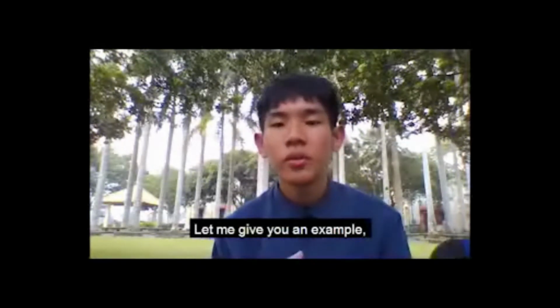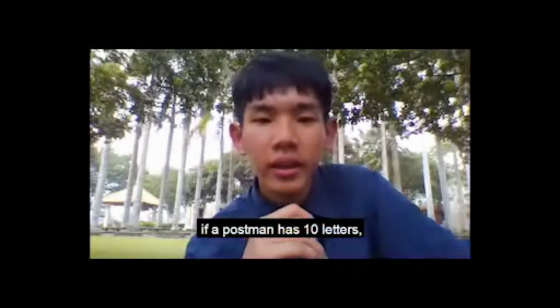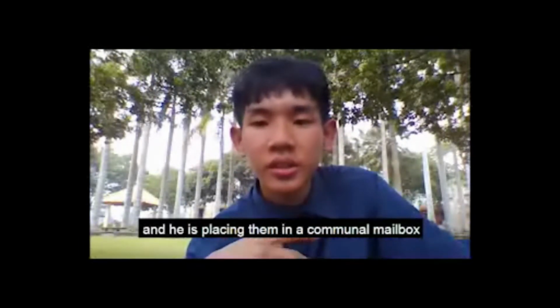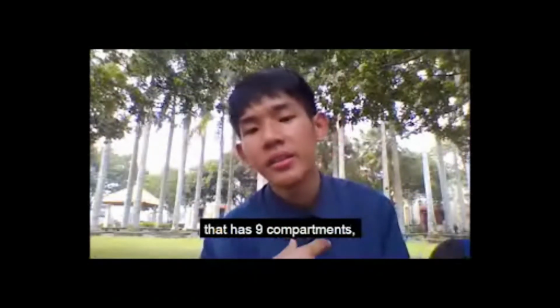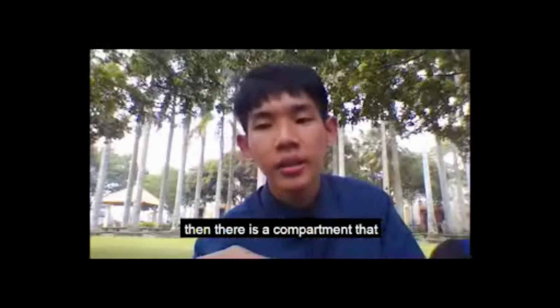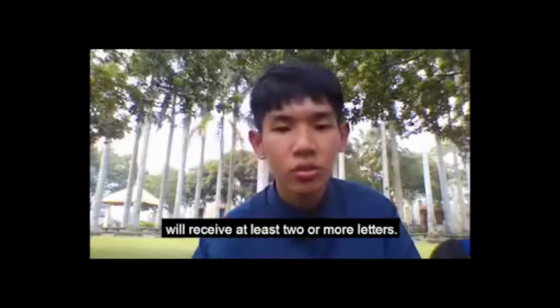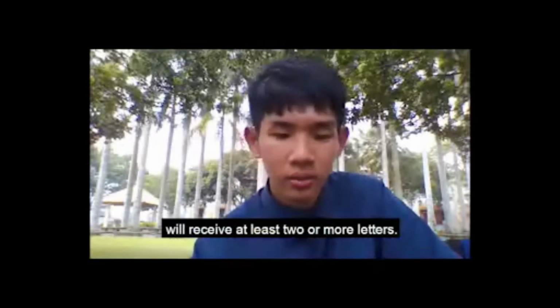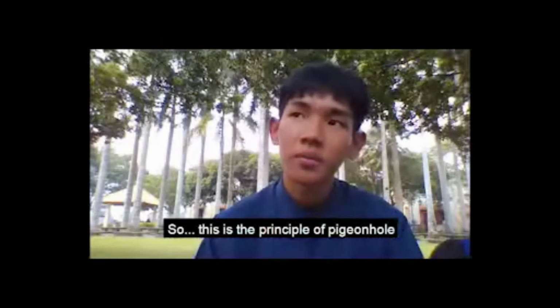Let me give you an example. If a postman has 10 letters and he is placing them in a communal mailbox that has 9 compartments, then there is a compartment that will receive at least 2 or more letters. So this is the pigeonhole principle.